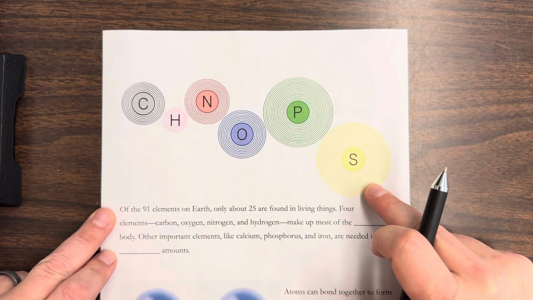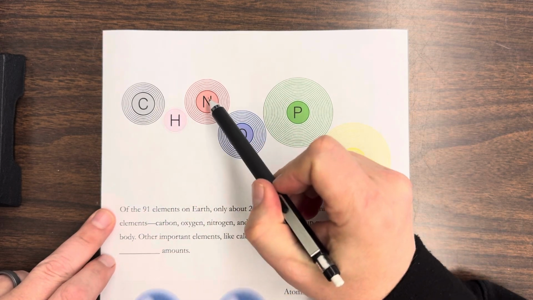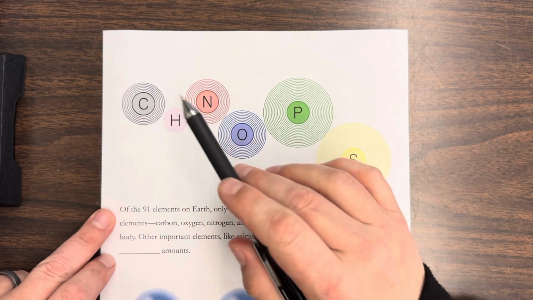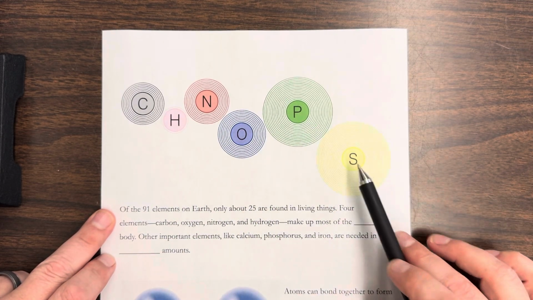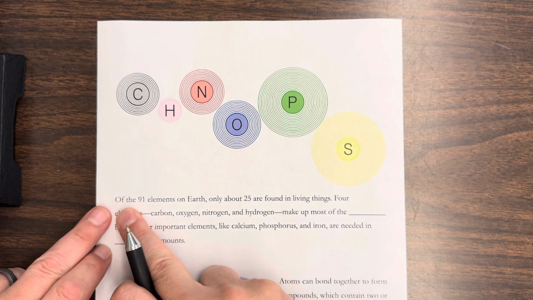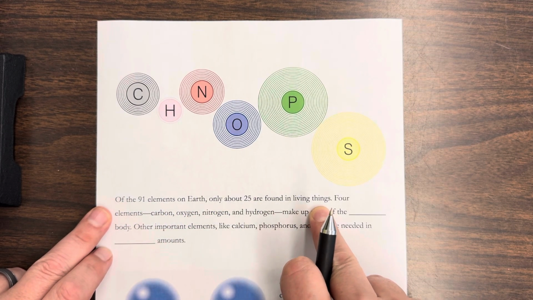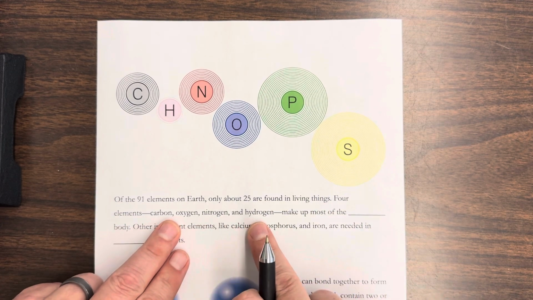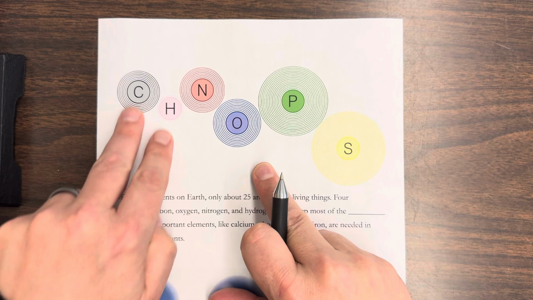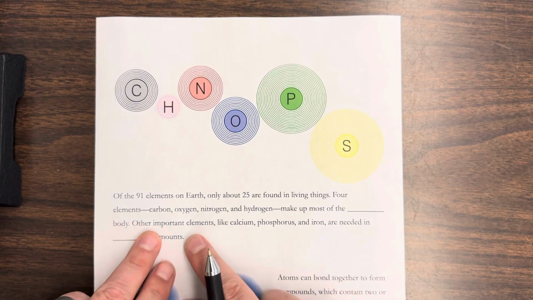These here are 6 different atoms, and the abbreviations let us know what they are. So carbon, hydrogen, nitrogen, oxygen, phosphorus, and sulfur. Of the 91 elements on Earth, only 25 are found in living things. 4 elements, carbon, oxygen, nitrogen, and hydrogen, these ones here, make up most of the human body.